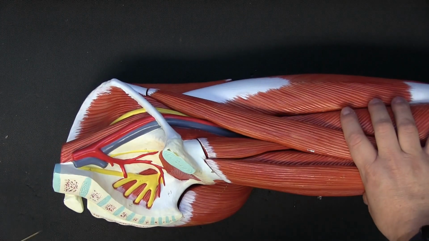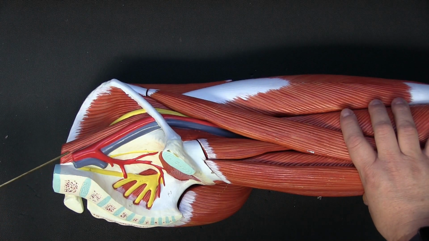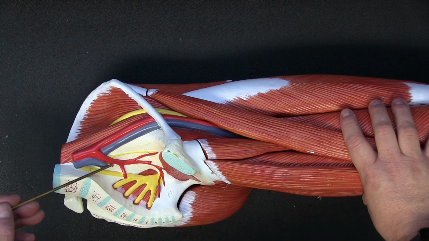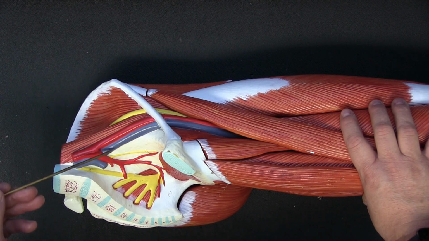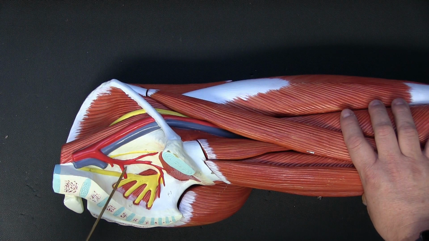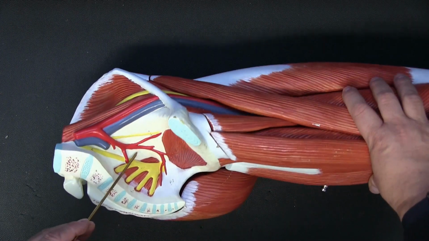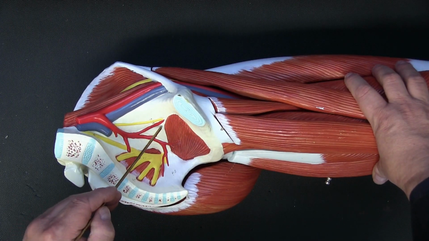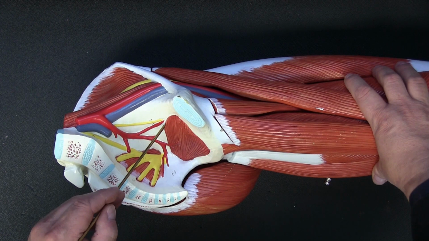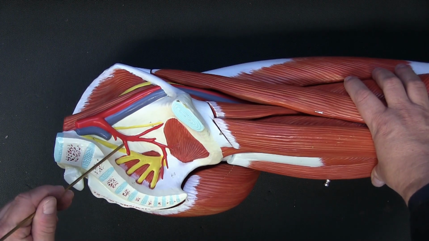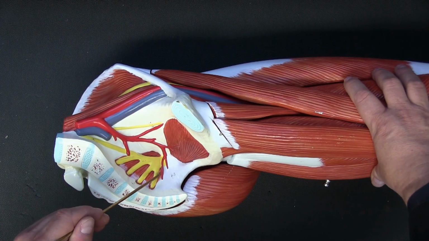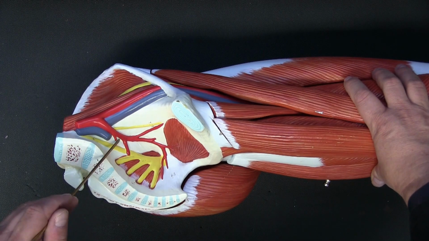So here in the pelvis we can see the common iliac artery splitting off into the internal and external iliac arteries. Now the internal iliac artery is supplying the pelvic organs. It's also giving off an obturator artery here heading towards the medial side of the thigh, and a superior and inferior gluteal artery that are actually going to supply the gluteal muscles.